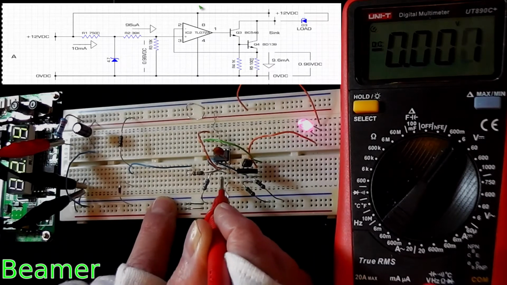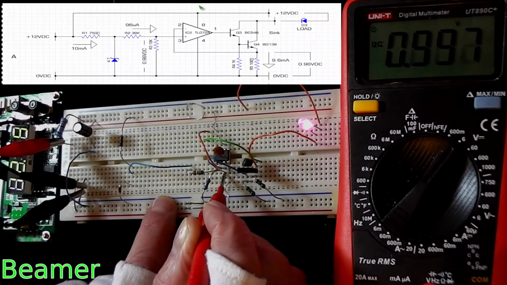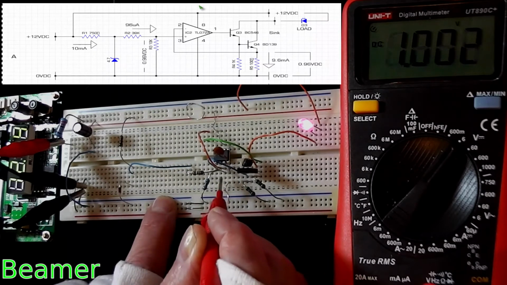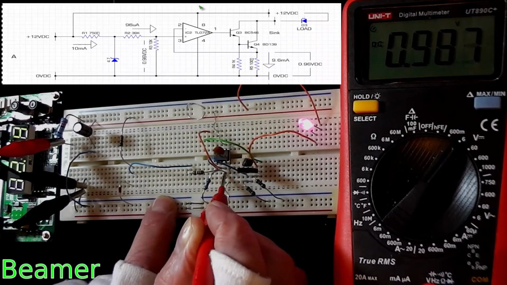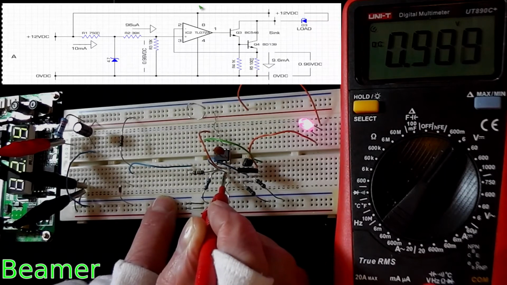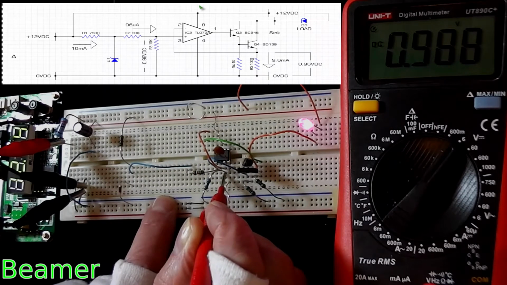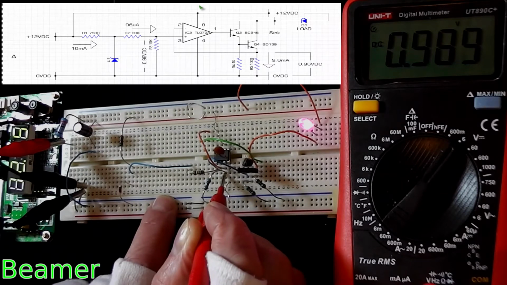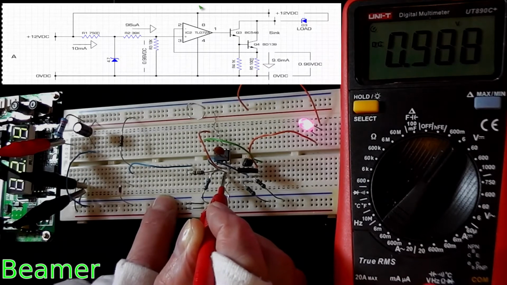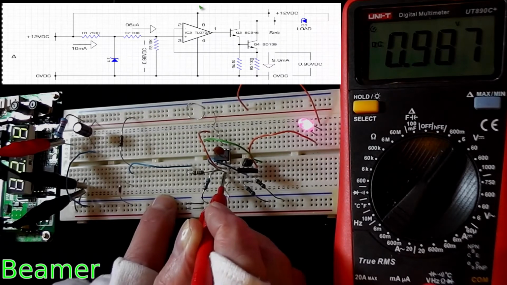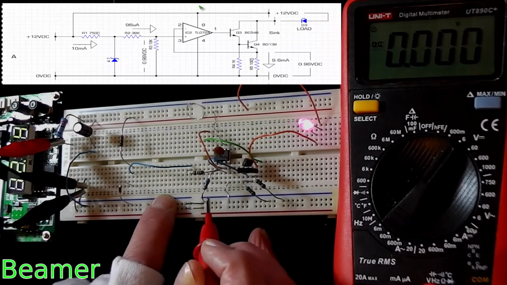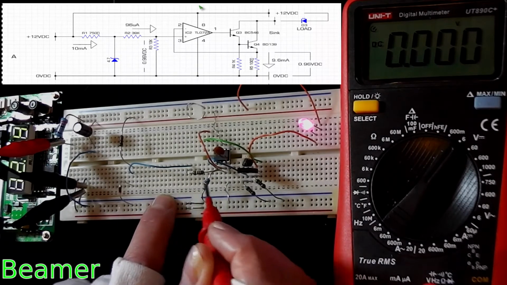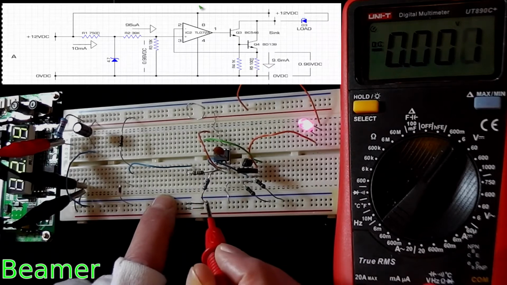But here's the junction, and I'm getting 0.98 of a volt, not quite the 0.96. There are errors within the tolerances of the resistors, but I was a little suspicious of that.